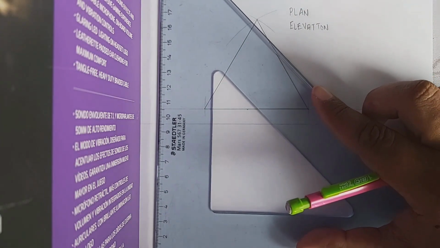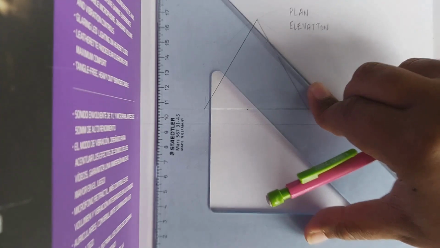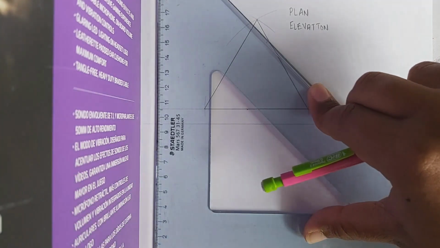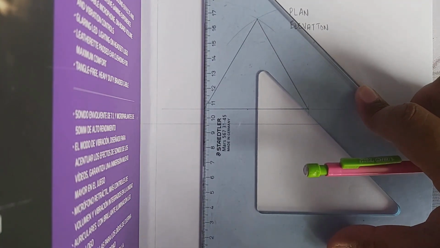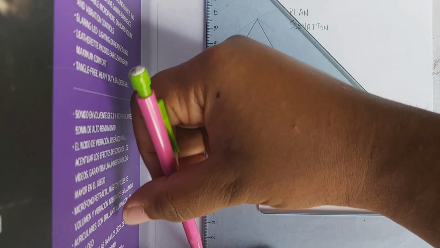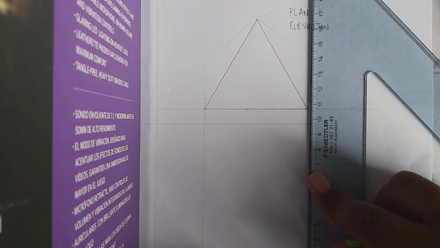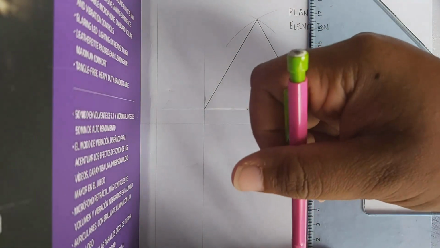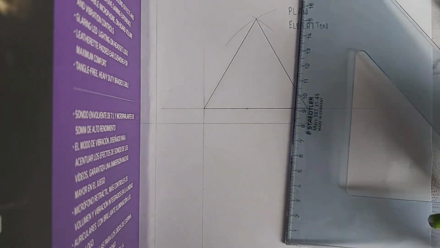Alright, so here I'm setting my set square parallel to the line. And you can see that I'm going to slide my set square to transfer that side of the triangle. You can see that I'm drawing two light lines and transferring that side of the triangle, and you're going to see why just now.